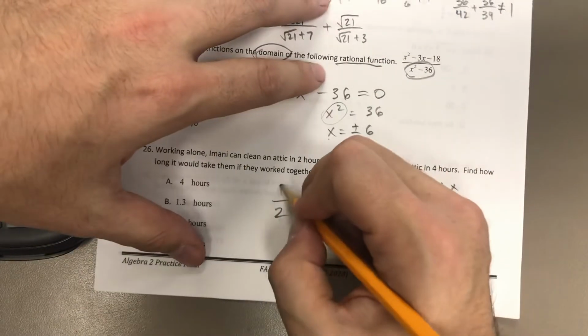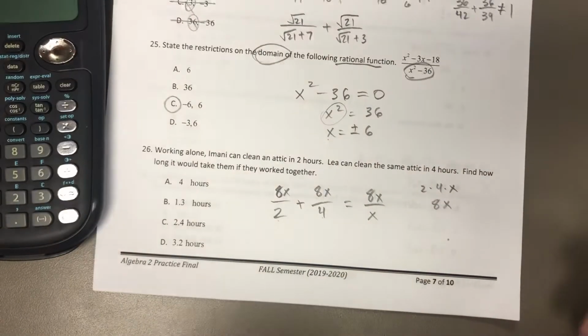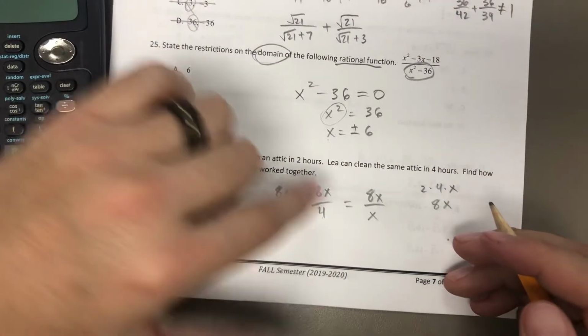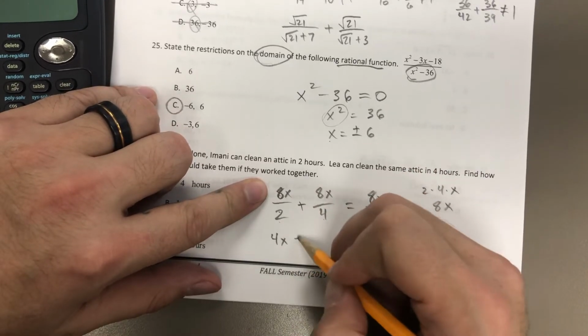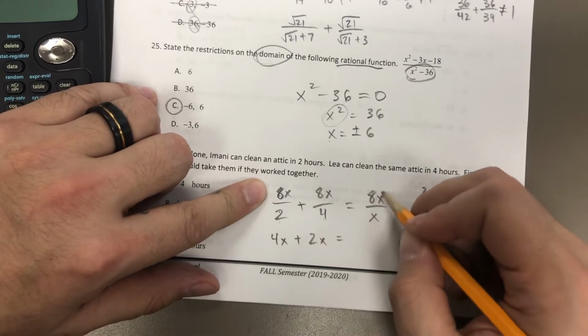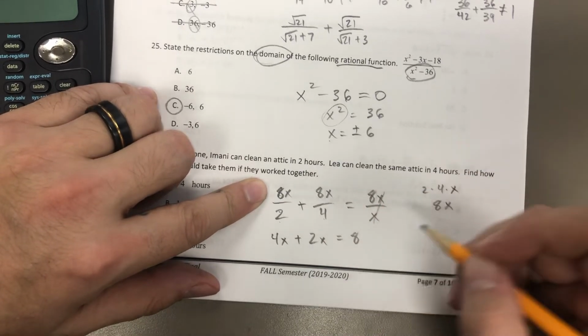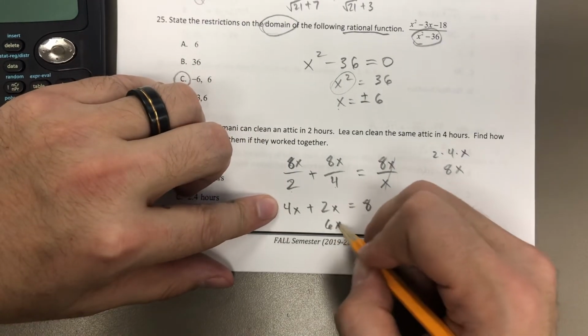I do that so that I can get rid of the denominators entirely. Because if you watch, if I do that, all the denominators are going to go away. Watch. 8/2 gives me 4, so 4x. 8/4 gives me 2, so 2x. And then the x's just cancel out here, so I get 8. Now I just solve it. 4x plus 2x gives me 6x.